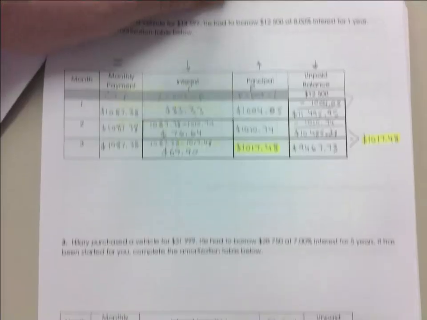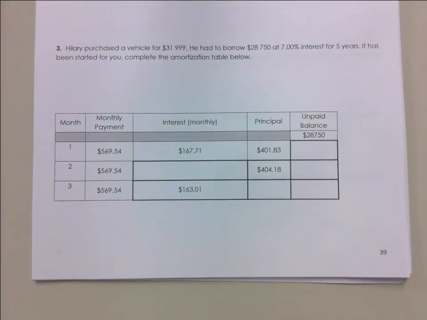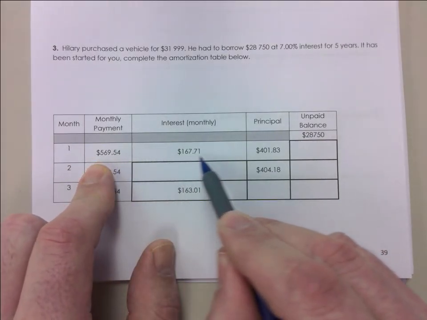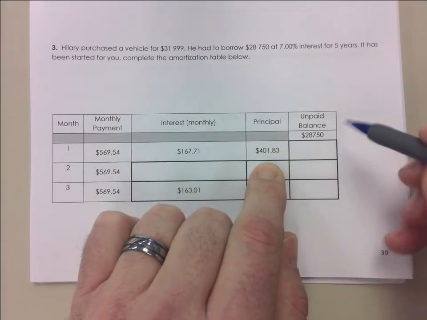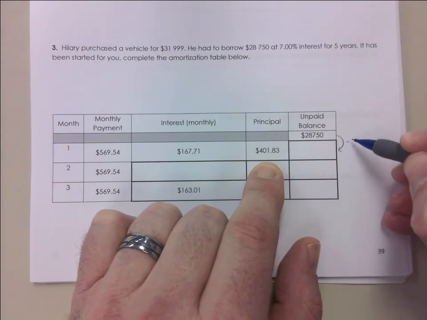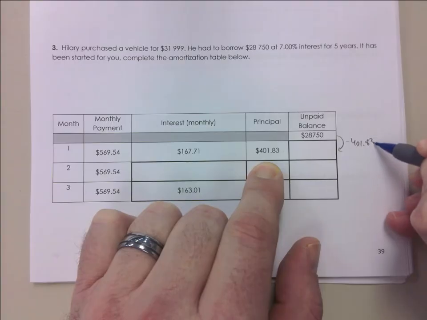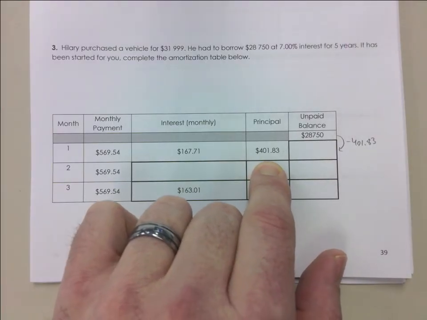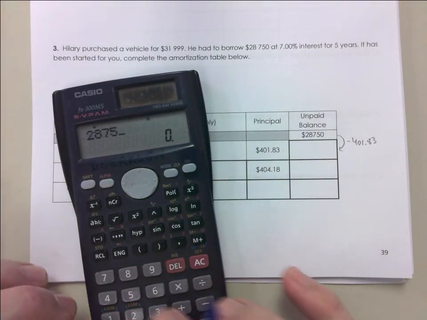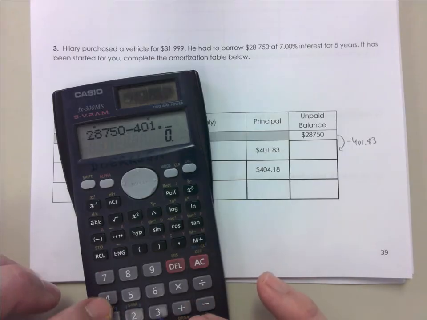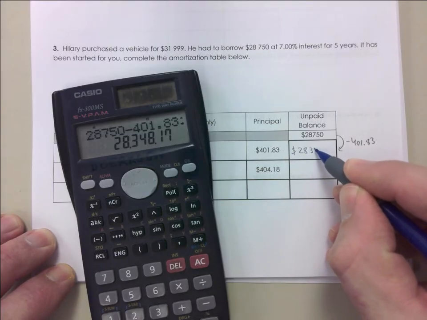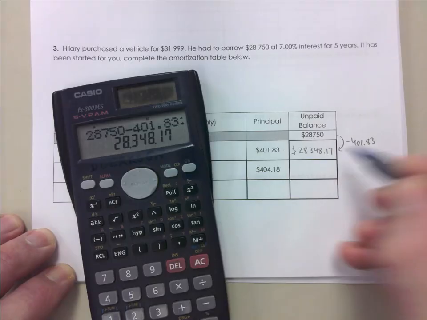Let's fill in the rest though. I didn't go over this one, so here is one more time. Everything is filled in. So all we have to do is subtract. So how about we show it here? Minus 401.83. Okay? This is 28,348.17.